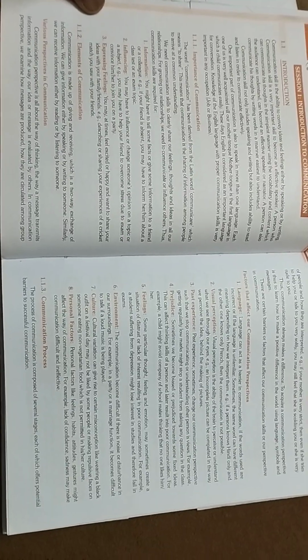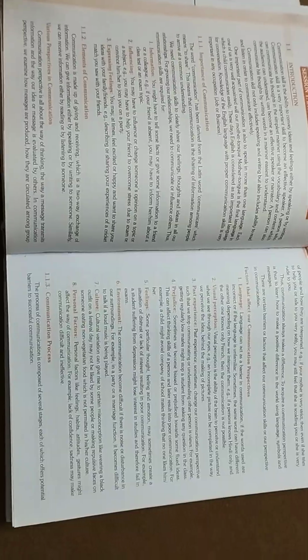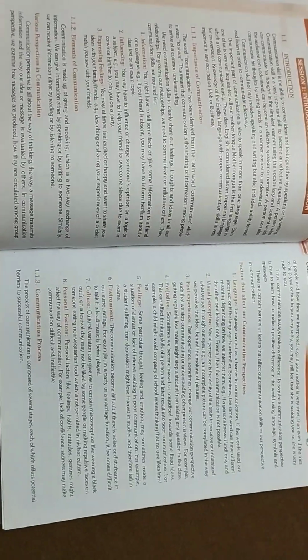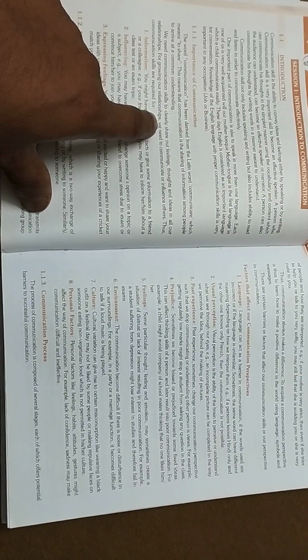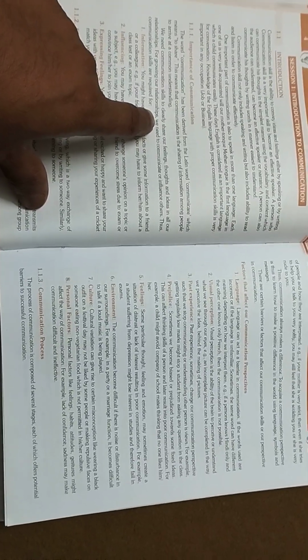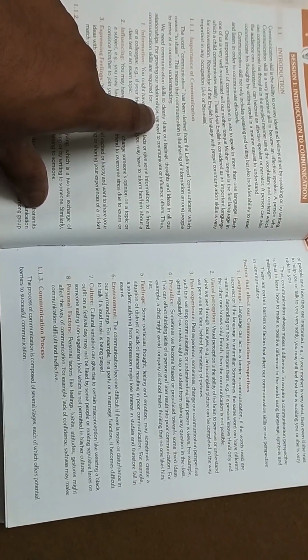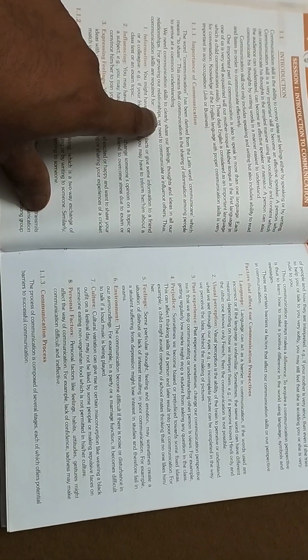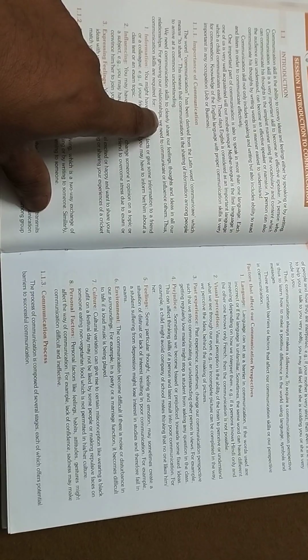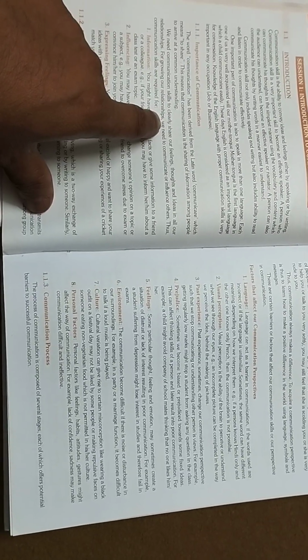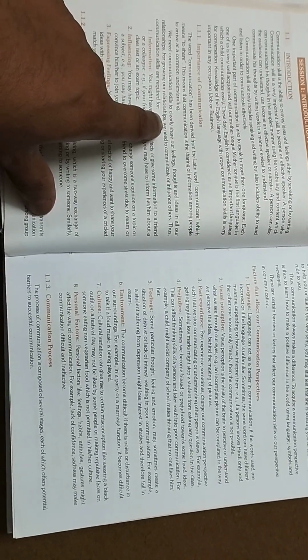What are the factors affecting communication perspectives? The first one is language. Language can act as a barrier in communication. If you use a language that is unfamiliar to the receiver, communication becomes a barrier.